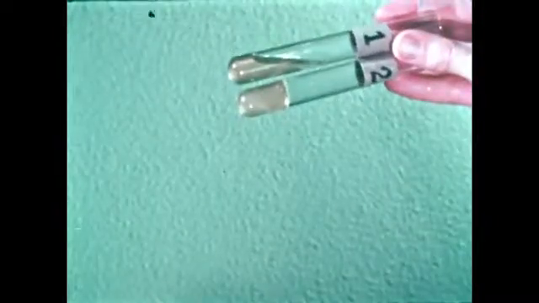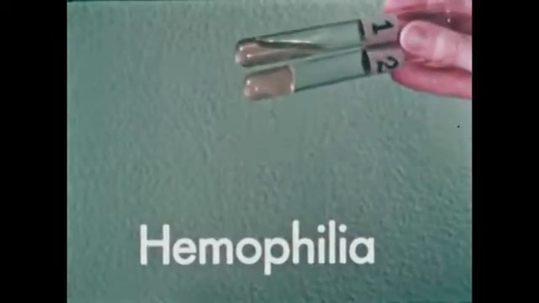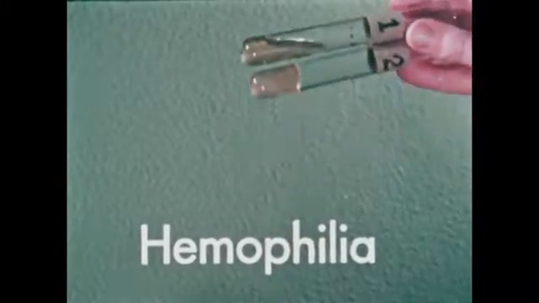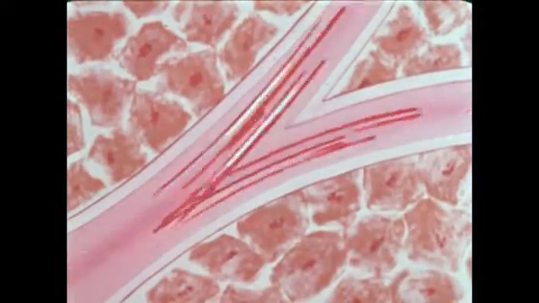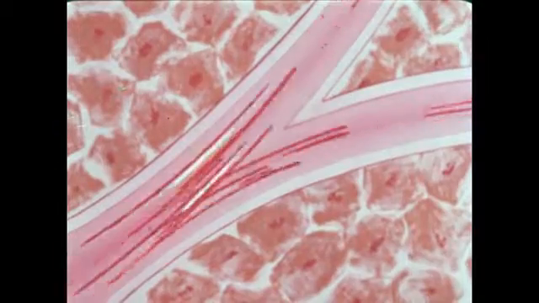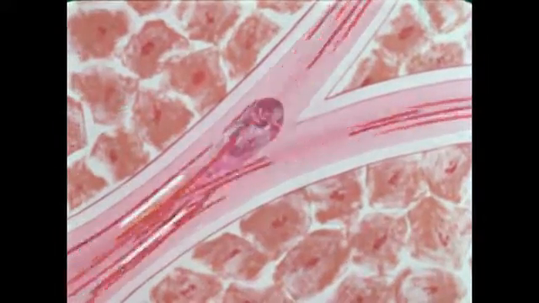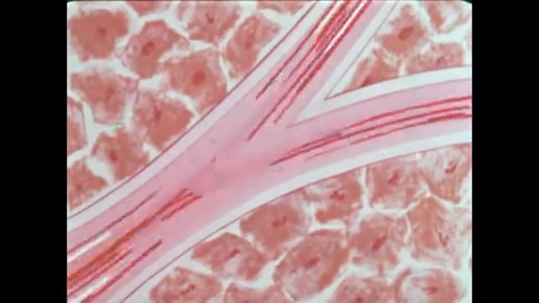Without the blood's ability to clot, even small wounds might result in bleeding to death. This blood defect, called hemophilia, is hereditary and requires special treatment. Clotting occurs within blood vessels when internal damage to the vessels takes place. This may result either from a blow on the skin or from infection.